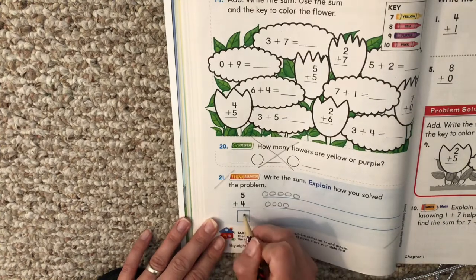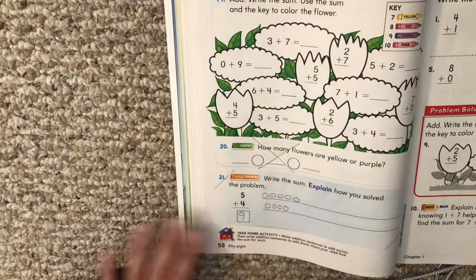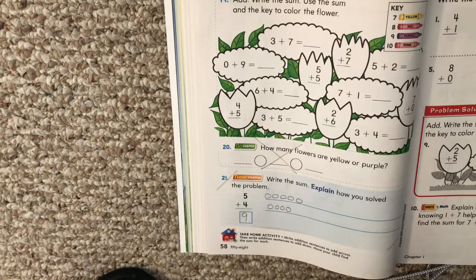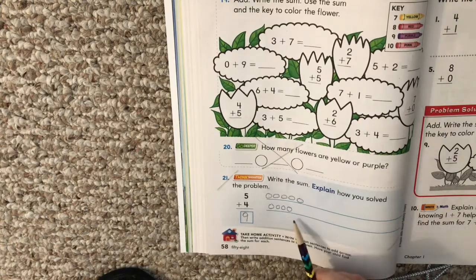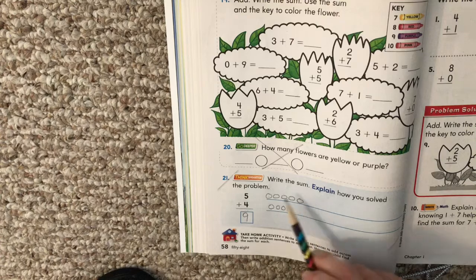Okay, what did you get? Did you get the answer 9? All right, hopefully. If you didn't, go back and check and make sure you had the right number of circles and that you counted them all together.